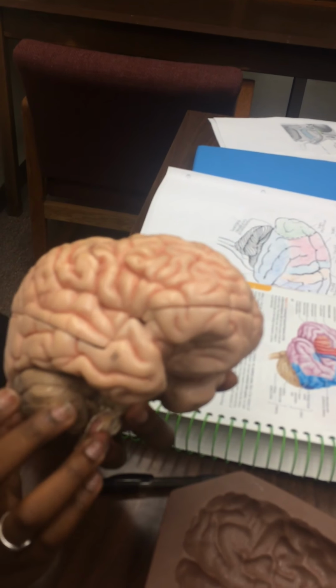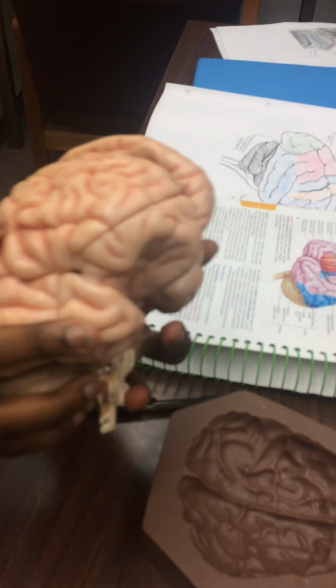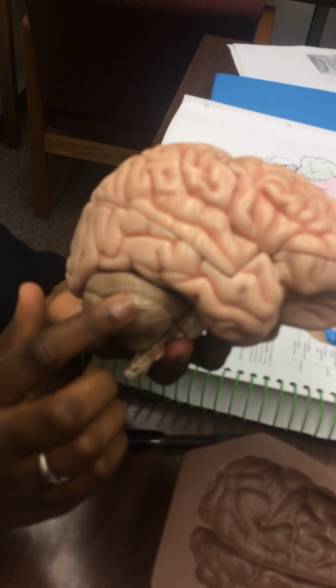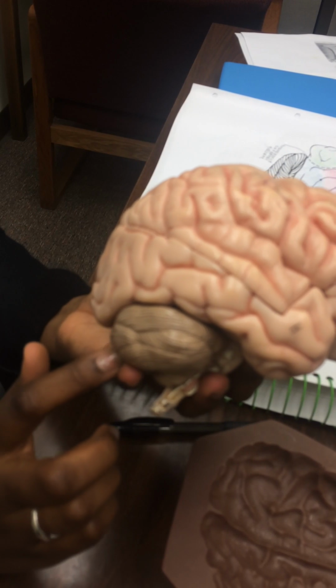Today we'll be talking about the human brain, its structures, functions, lobes, and the structures within, and also the cranial nerves and its functions. Here you have the temporal lobe, the parietal lobe, occipital lobe, frontal lobe. Here you have the cerebellum.